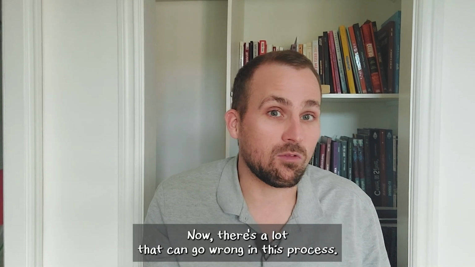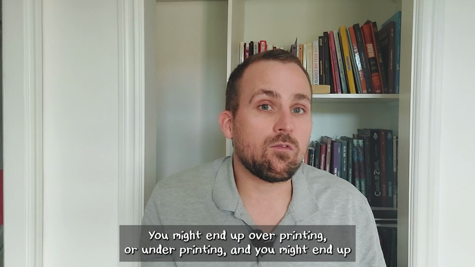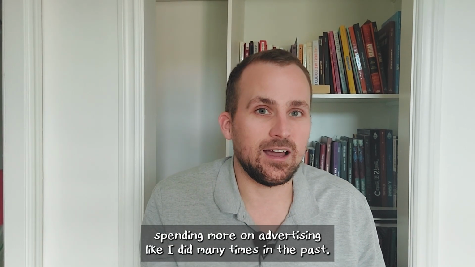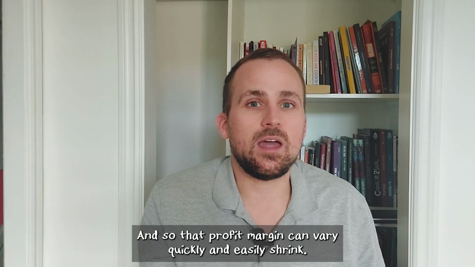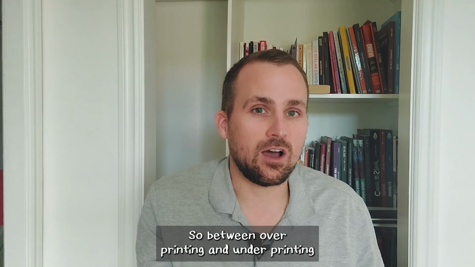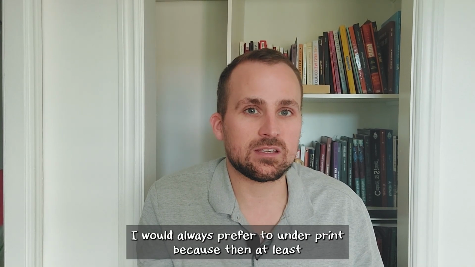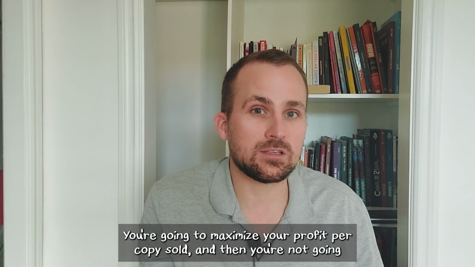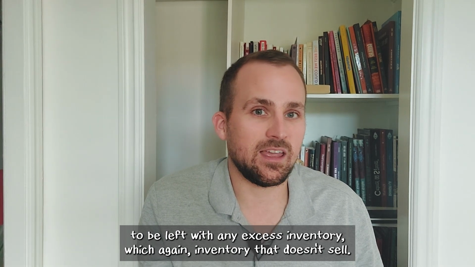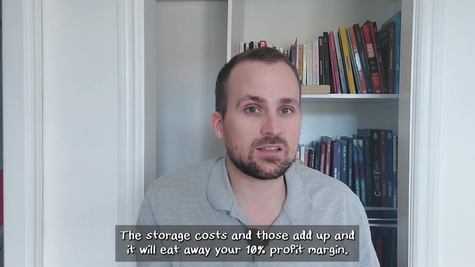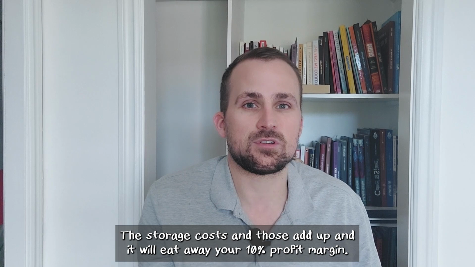Now there's a lot that can go wrong in this process. You might end up overprinting or underprinting, and you might end up spending more on advertising like I did many times in the past. And so that profit margin can very quickly and easily shrink. So between overprinting and underprinting, I would always prefer to underprint, because then at least you're going to sell out of all your copies. You're going to maximize your profit per copy sold, and then you're not going to be left with any excess inventory, which is inventory that doesn't sell. I've had books that have remained in the warehouse for sometimes years. The storage costs on those add up, and they'll eat away your 10% profit margin.